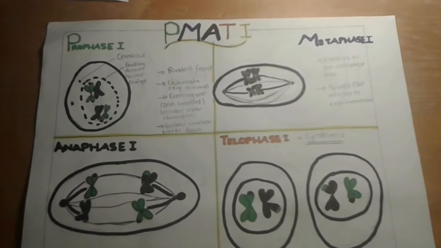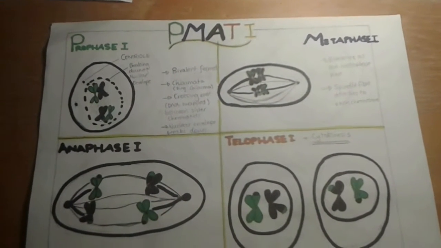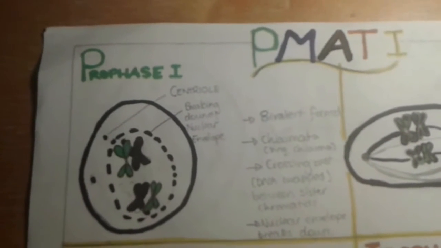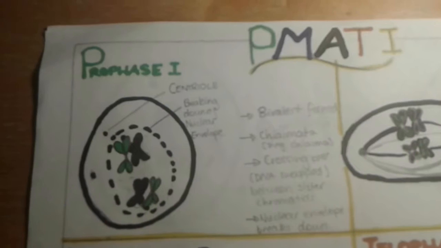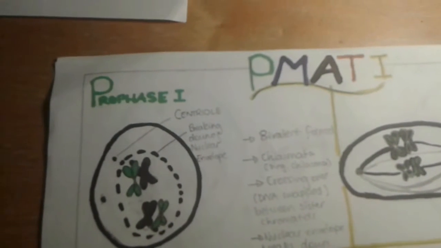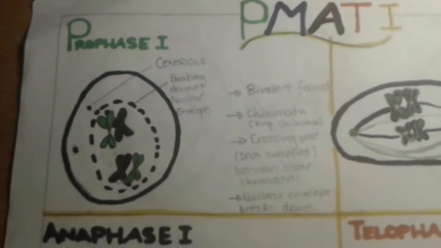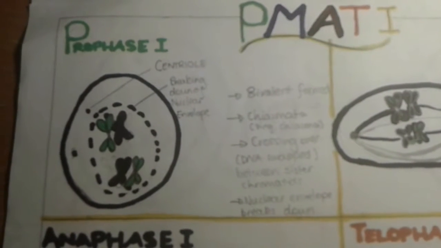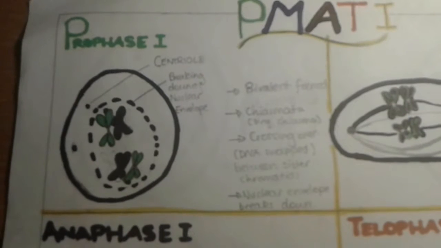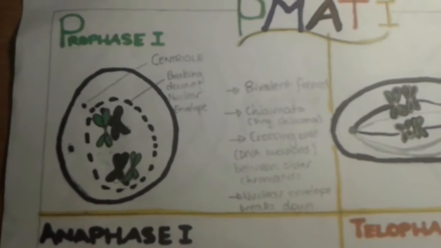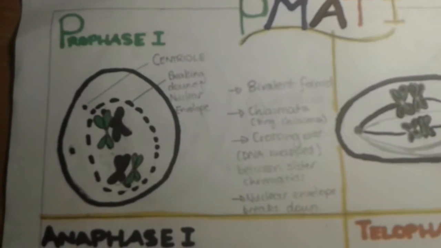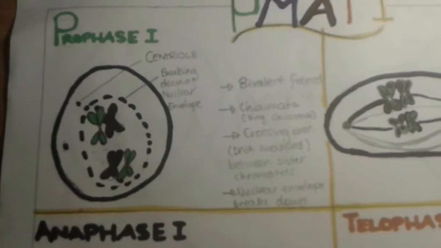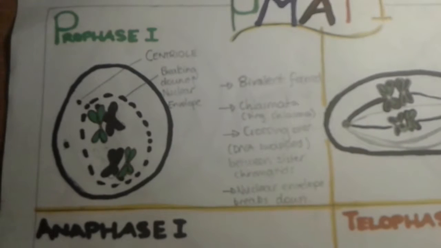So there you go, the first stage of meiosis, PMAT1. The first stage of meiosis is prophase 1, and it's really an important part of meiosis. The DNA in the cell before this point isn't visible under a microscope. But once prophase 1 has been reached, the chromatin condenses into chromosomes, and so the chromosomes become visible.